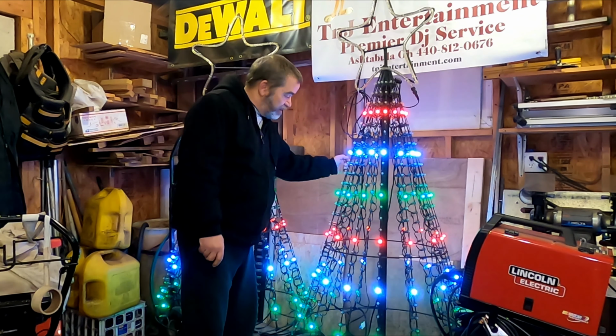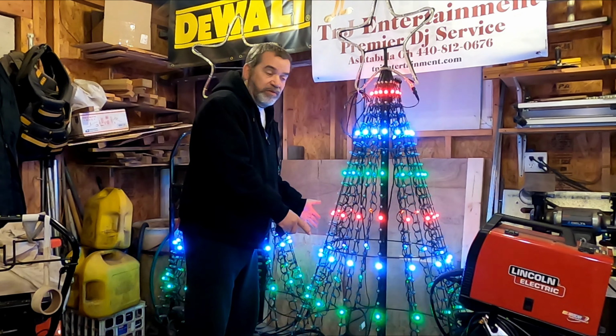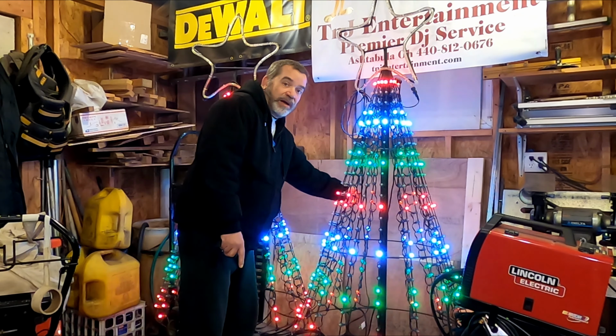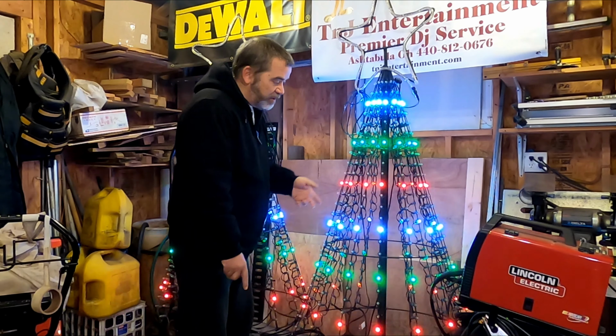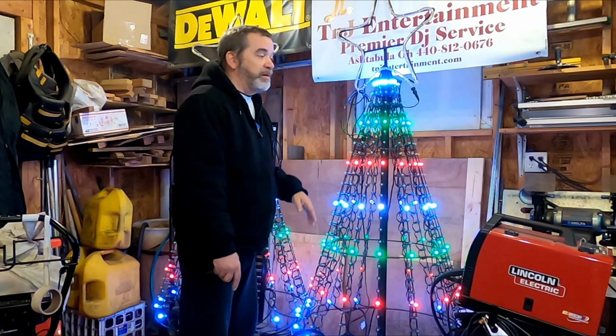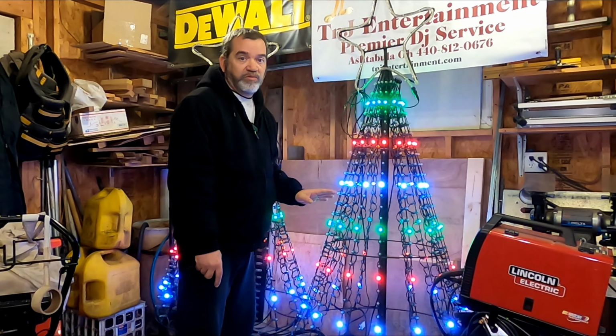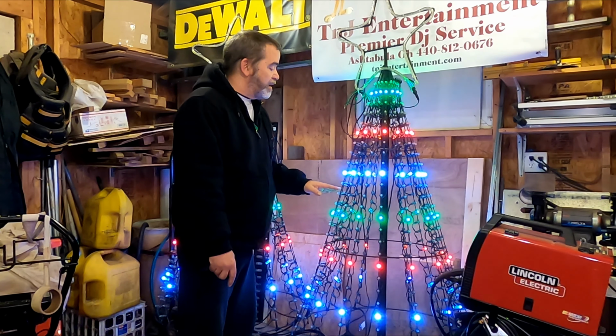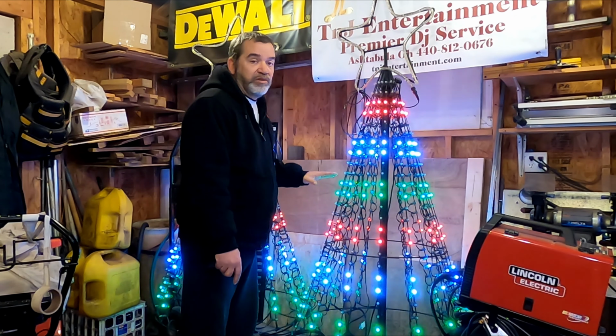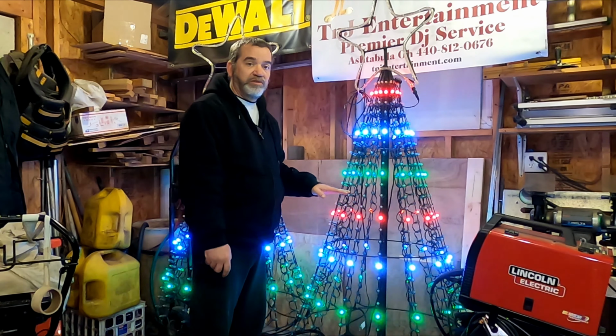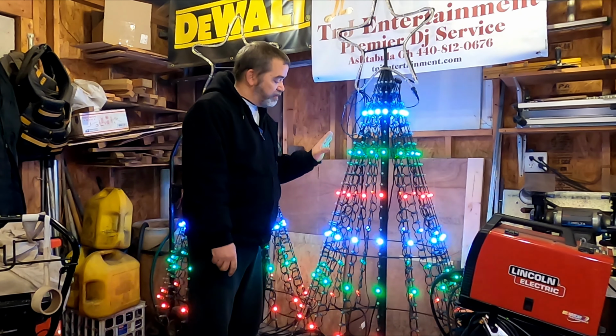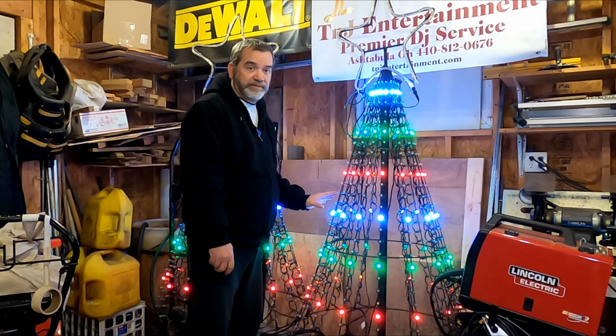On these trees, to make our patterns work correctly, you have to start with the back, work your way up, and come all the way around to the side. The spiral effect is one of them that really is critical on this. If it's not right, it doesn't look right. So make sure you do that on any of these. This is how our trees are.